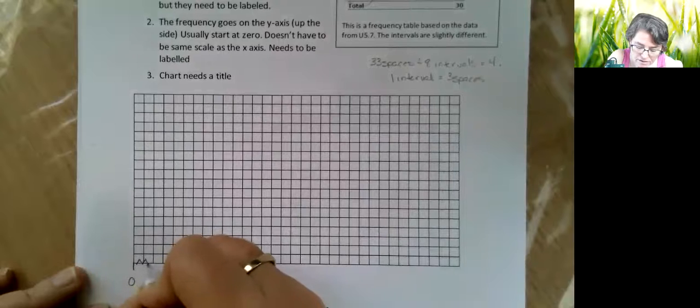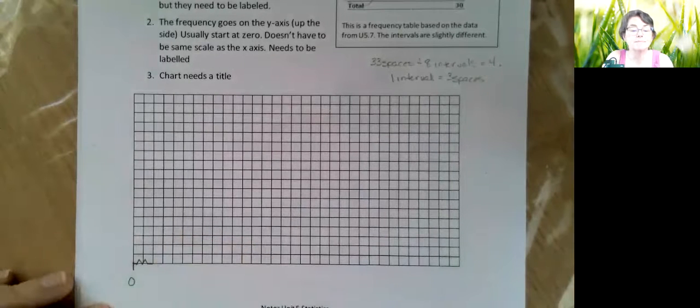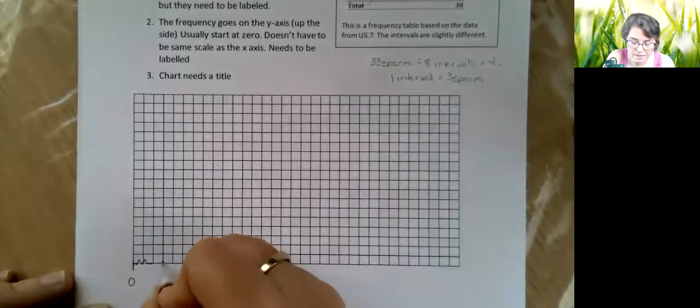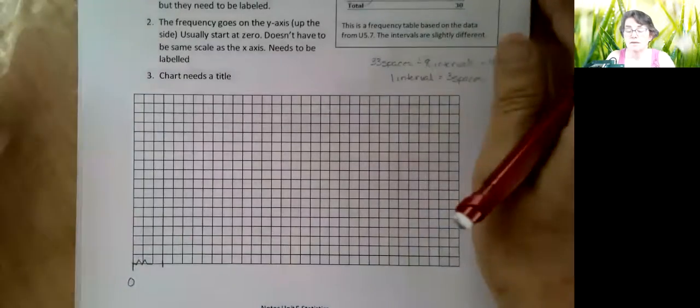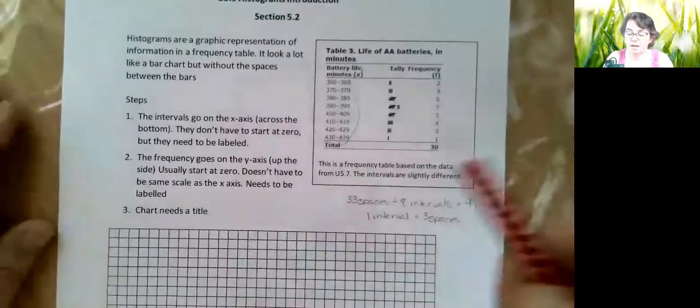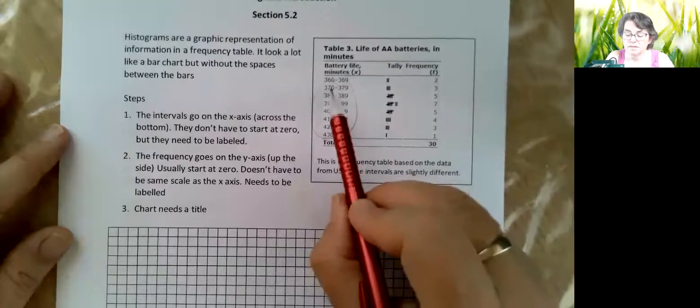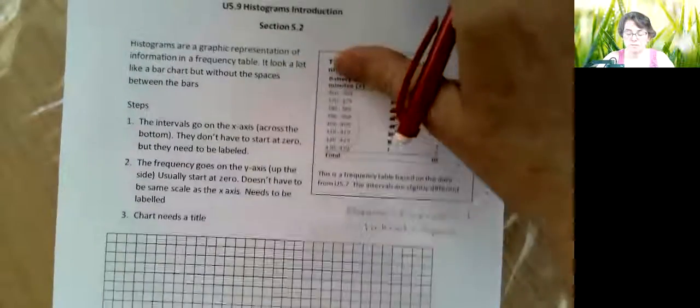And I'm going to show you one other trick. I'll put 0 there, and then I'm going to draw, see that? Kind of some mountains or a heartbeat. In math, what that means is part of my graph is missing. We're not going to draw that part. Now, if we go to our table here, we start at 360, 370. So I'm also going to put my paper sideways so it's a little easier to draw. 360, and I'm going to count 3 boxes, 1, 2, 3, 370, 1, 2, 3.